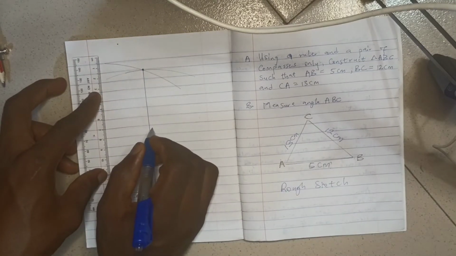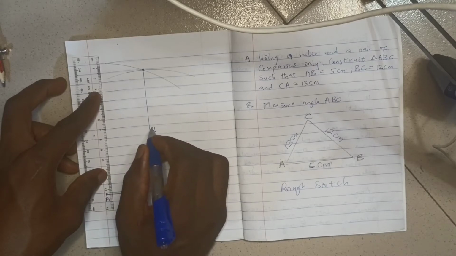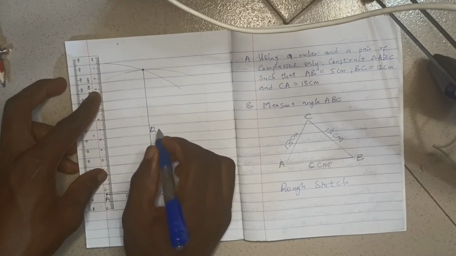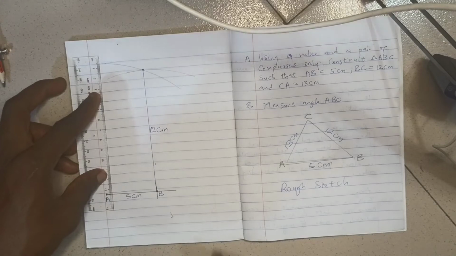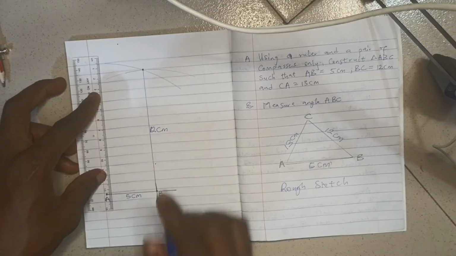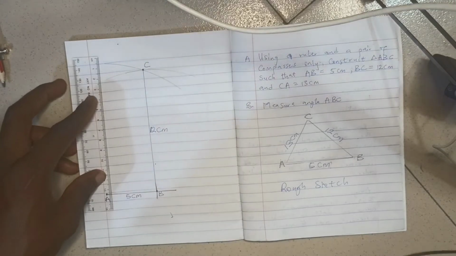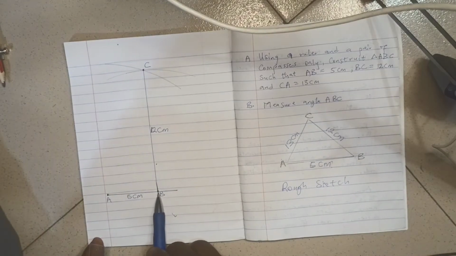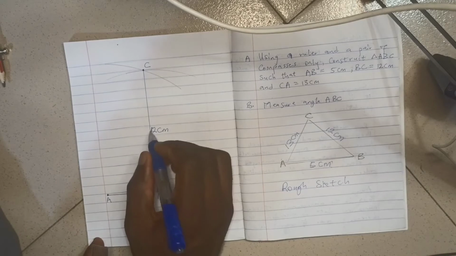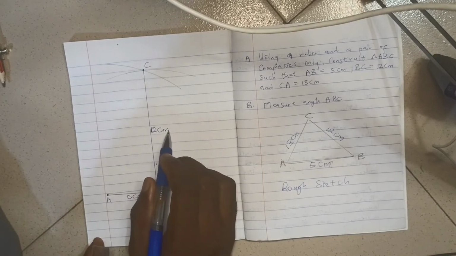I will now write this side to be 12 centimeter. So this is my 12 centimeter. So this point, I will now have to call it my point C. So automatically my side BC is now 12 centimeter.